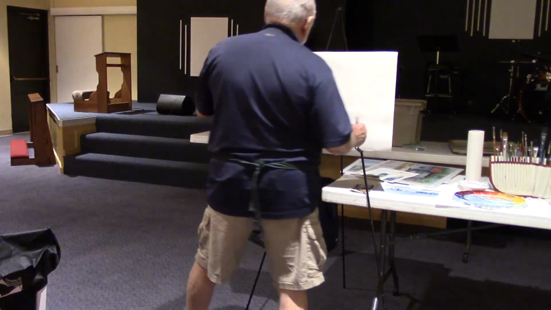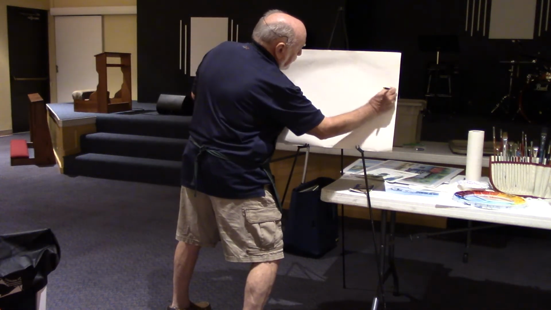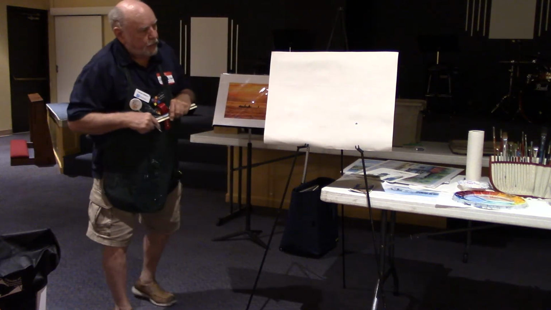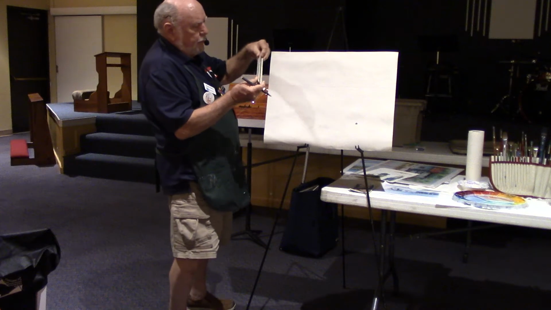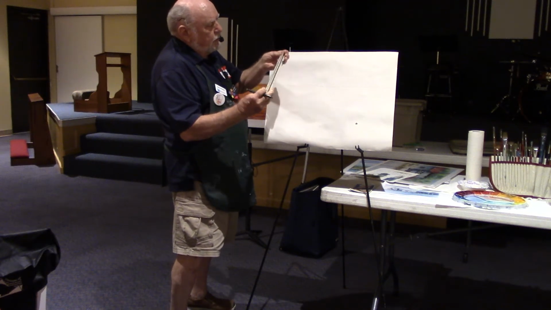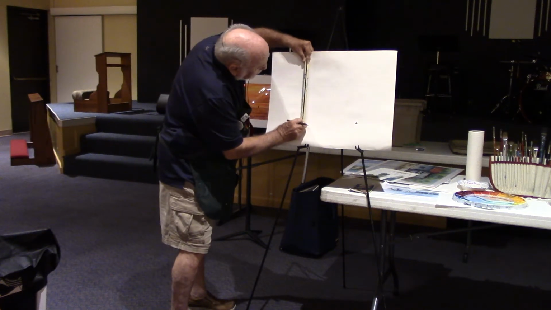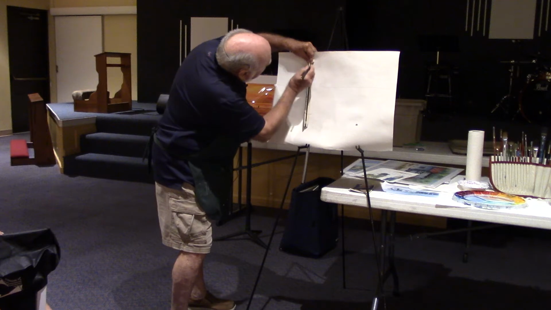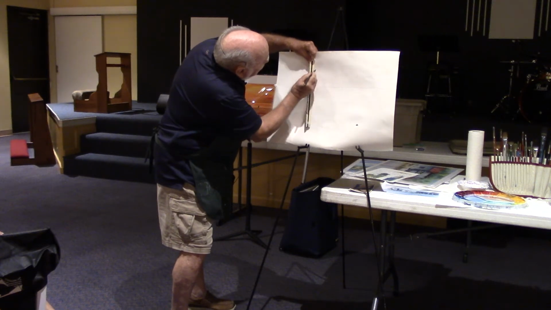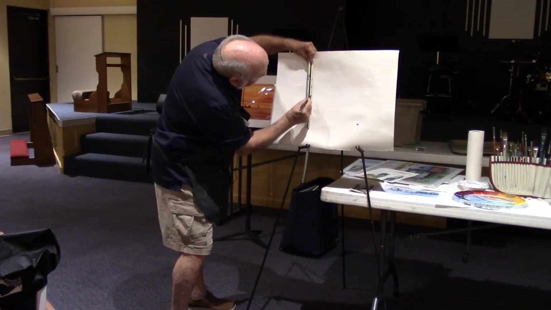So if we have a horizon line there, and I have a person here, let's just do it by scale to make him 10 inches tall. There's 10, and 40.